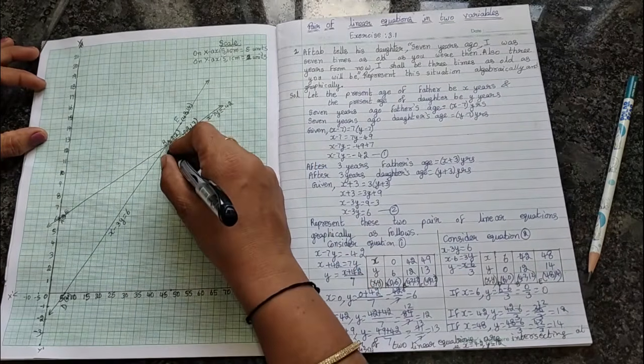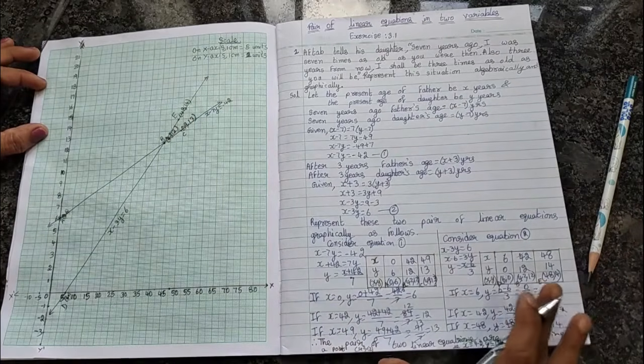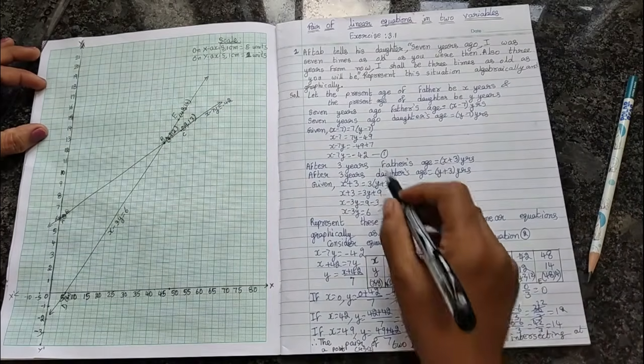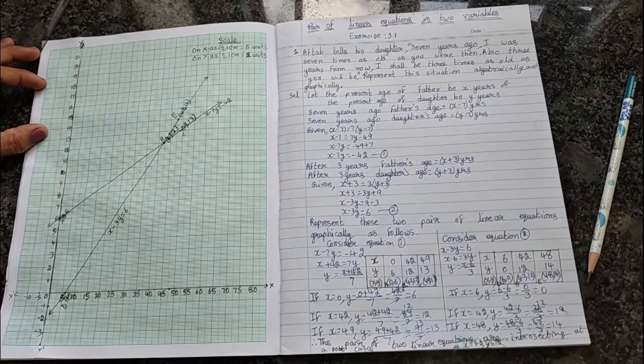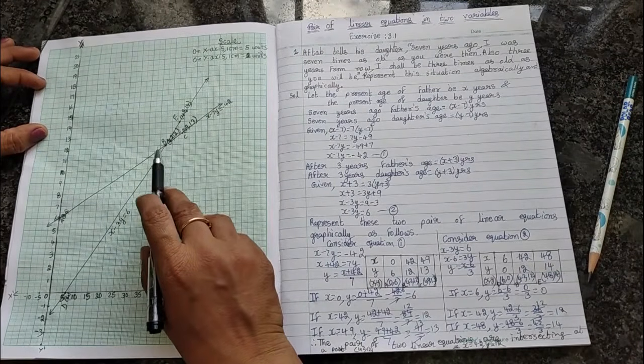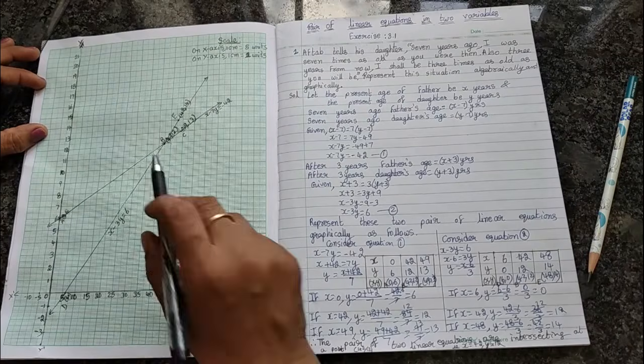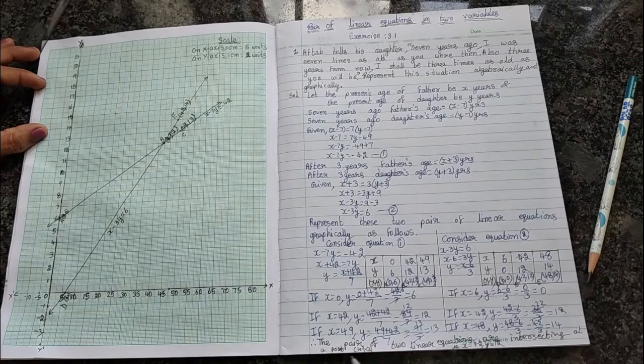So finally, what is your conclusion for this graphical problem, children? This is an algebraic representation, and therefore the pair of two linear equations are intersecting. Are they intersecting? Yes, they are intersecting at one point at 42 comma 12. That is x is equal to 42 and y is equal to 12.